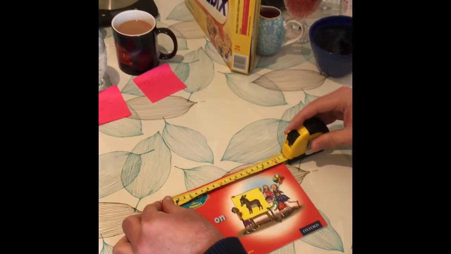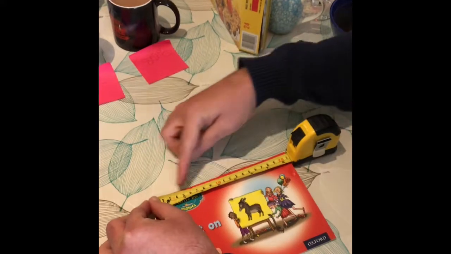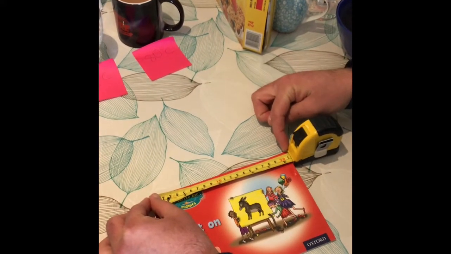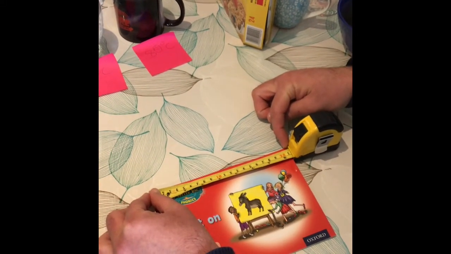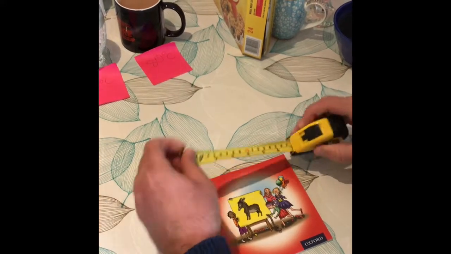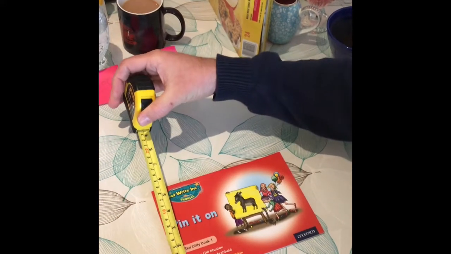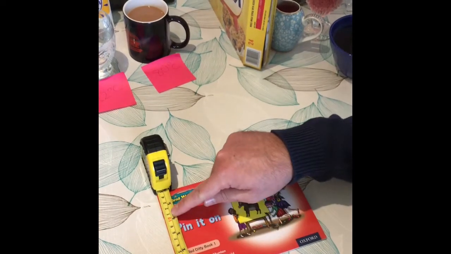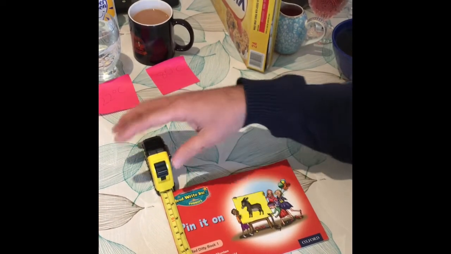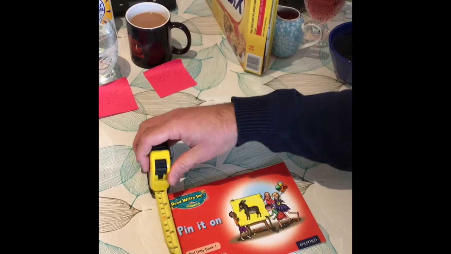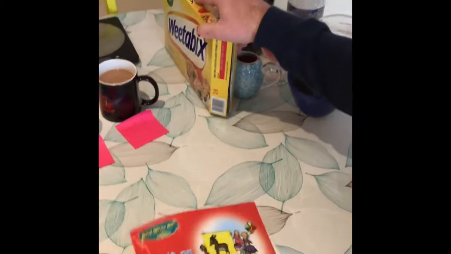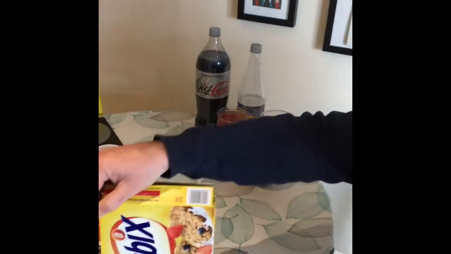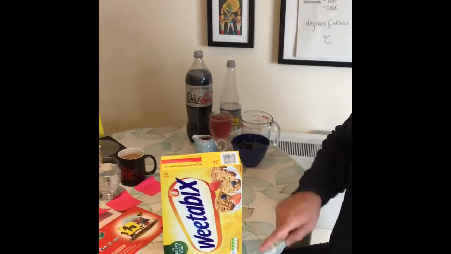So if we look, got it across, and we can see that the book is 21 centimetres wide. What about the length? Top of the scale, we go up to 10, 11, 12, 13, 14, 15 centimetres long. Now, with my Weetabix box, I'm going to measure the height because it stands up.